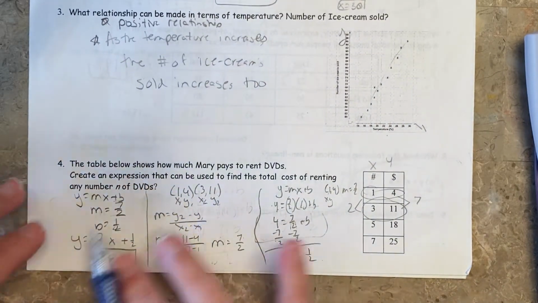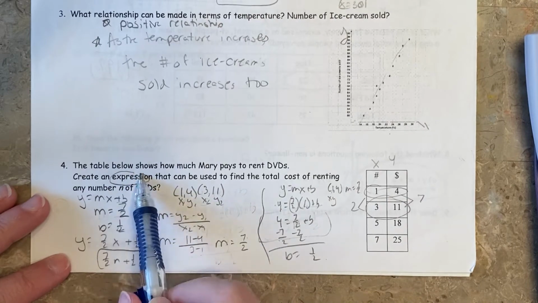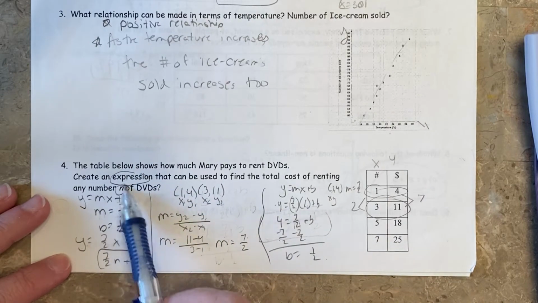So remember, the only really tough part is that it has to be an expression. So we take away the y equals, and it has to be n instead of x. So 7/2 n plus 1/2 is the correct answer.